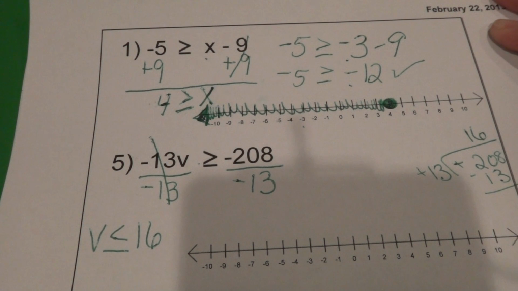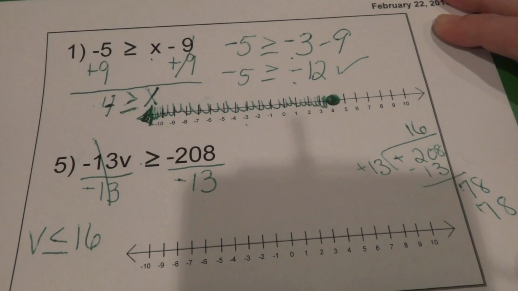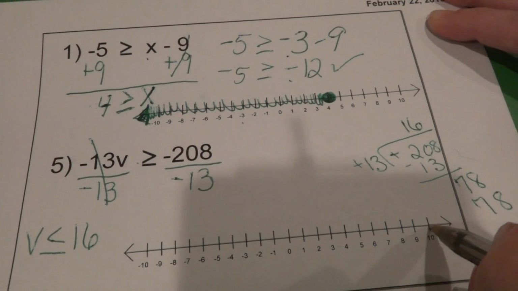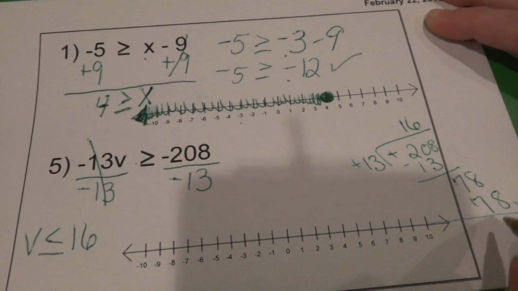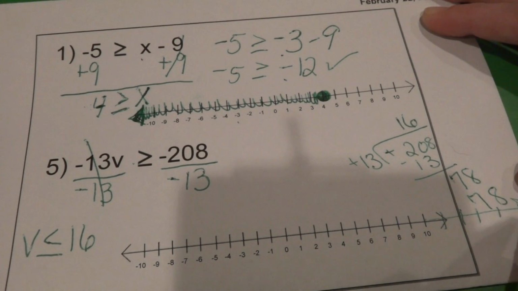So I go to 16 on the number line, which I only have up to 10, so I'll have to extend it. Here's 16.